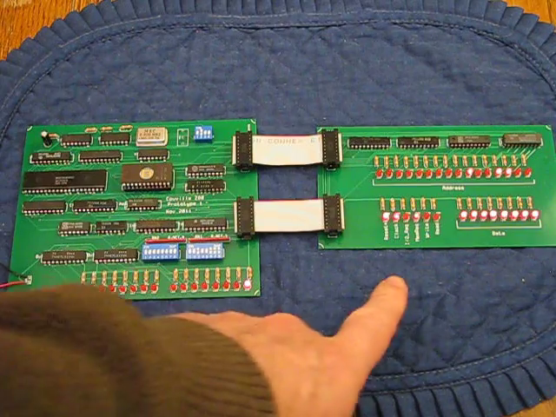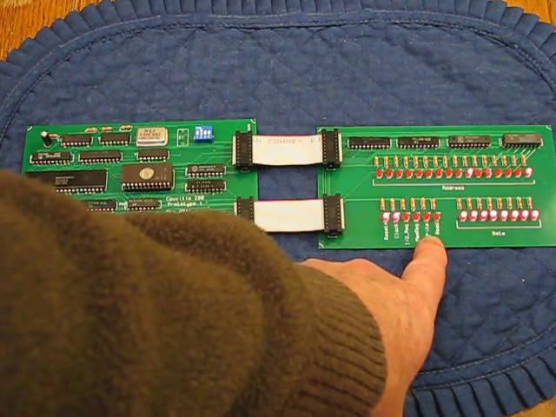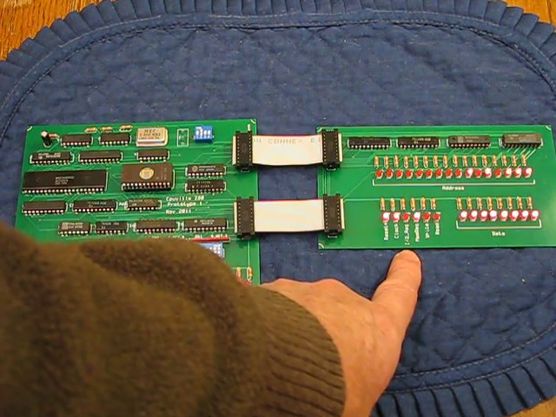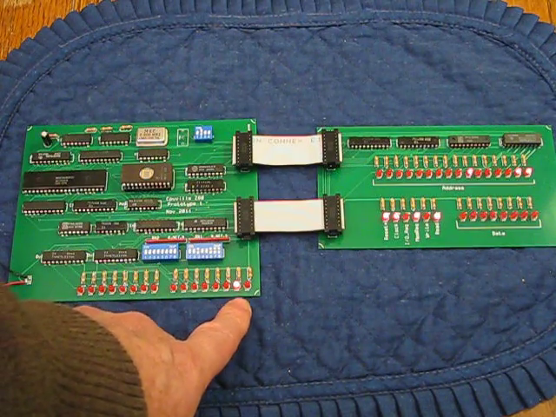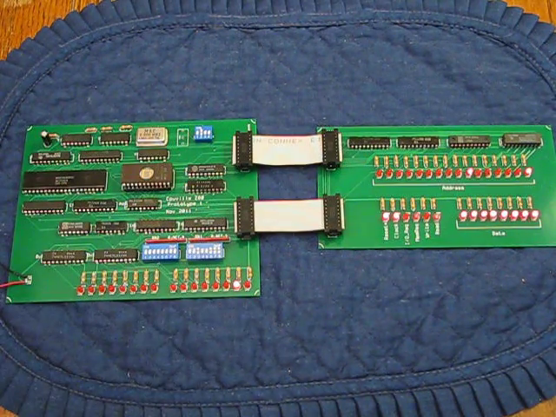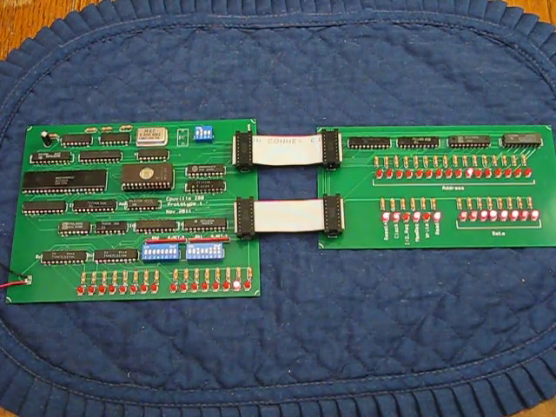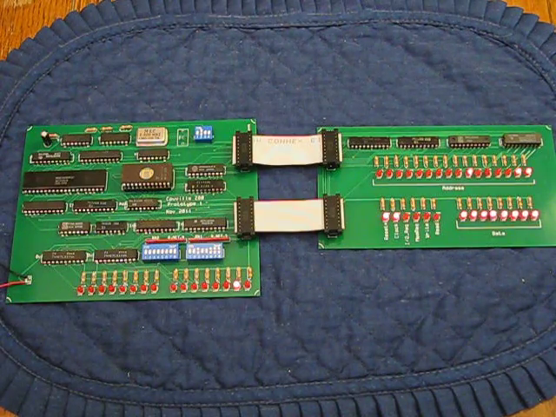If you watch the bus lights, you can tell when it writes to the output port because you'll have a write signal accompanying an input-output request signal there. And you can see that we have 2 on here now. So it takes 15 seconds or so to count each single unit.